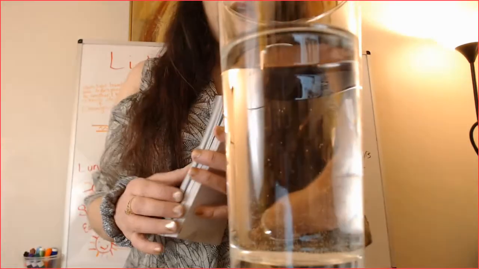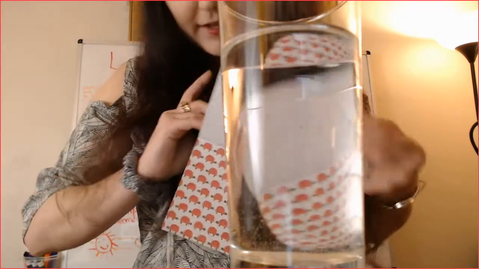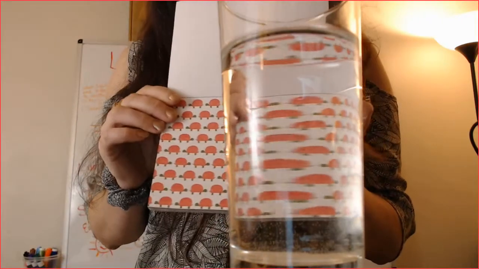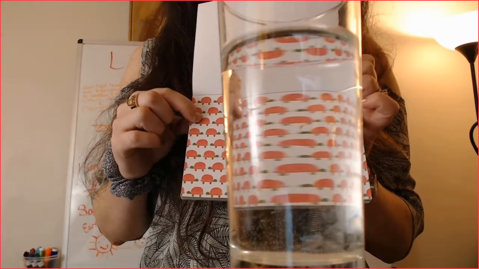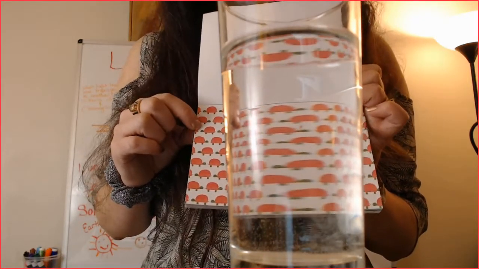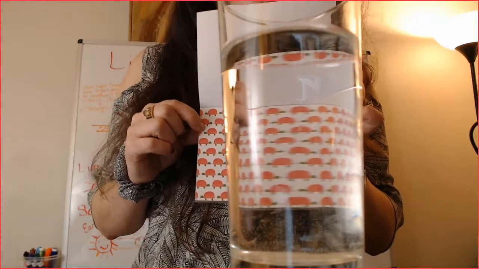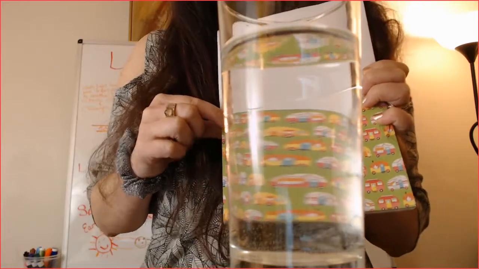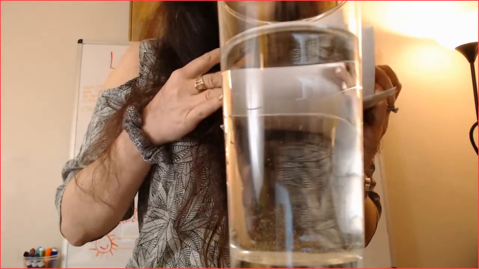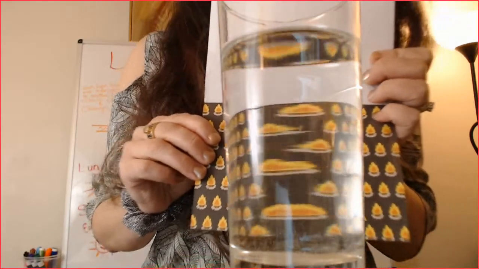Check this out. I have all these fun little papers. And somewhere in here, oh, little turtles. You see the little turtles? They're facing this way. But look at the turtles behind the glass of water. Which way are their heads facing? The other way. Now, if you don't have pretty paper with little turtles or little buses at home, you can just draw any picture you want. And you can make it move in your glass of water.